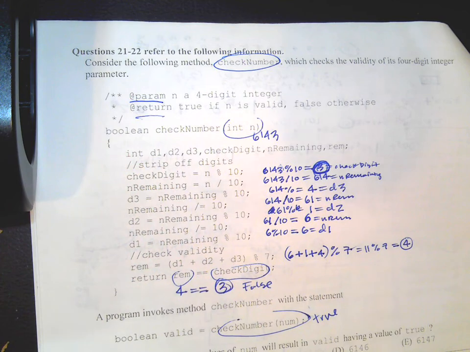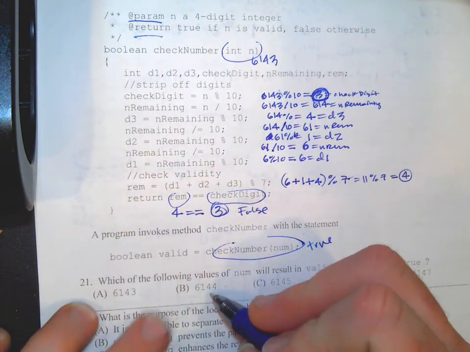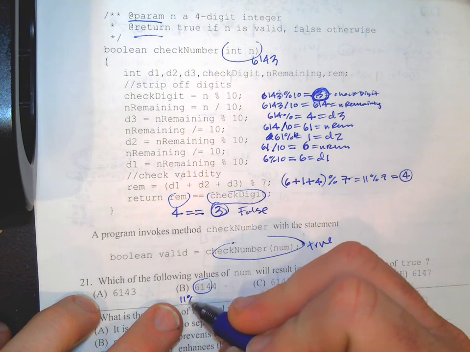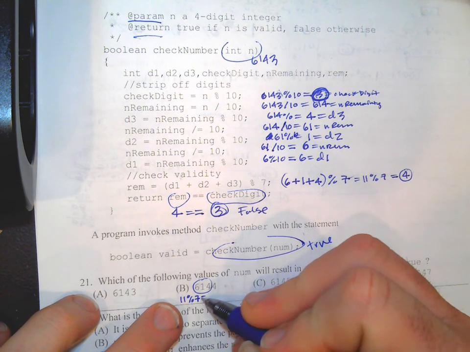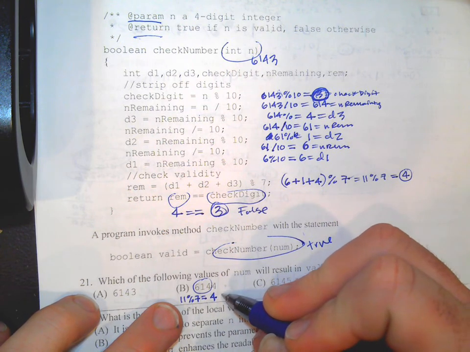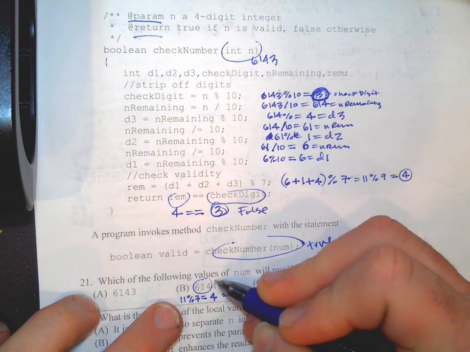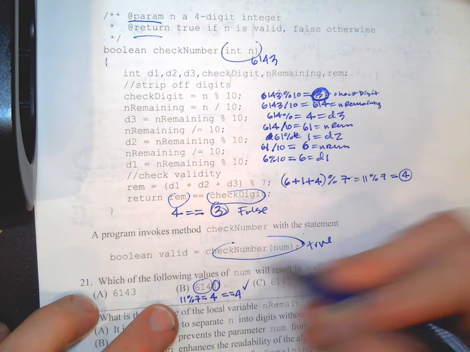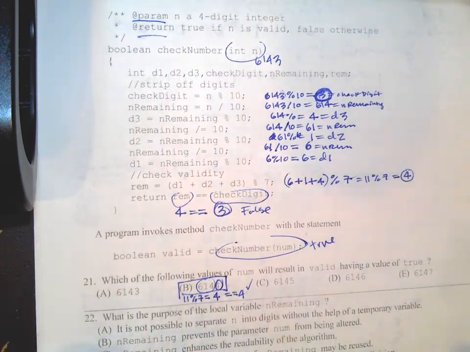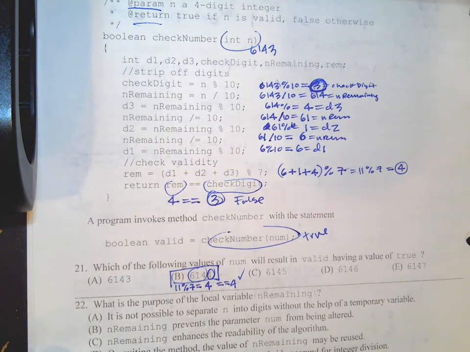So for instance, this one, if we add these, that's 11 modulus 7, which gives you 4. Then we compare it to the last number, 4. Well, that's true, so that one looks like it works. Let's try the other ones. I feel like this was more about figuring out what it's doing so we don't have to go through all those steps every time.